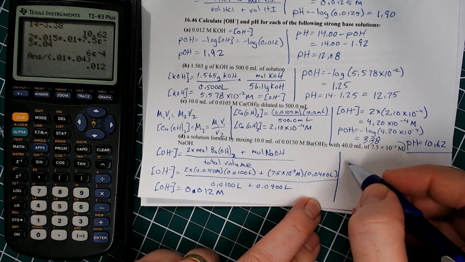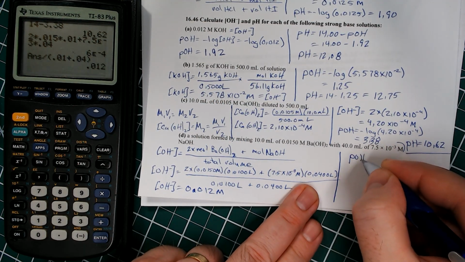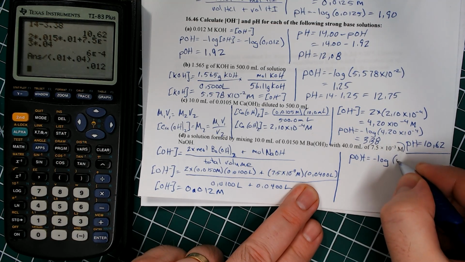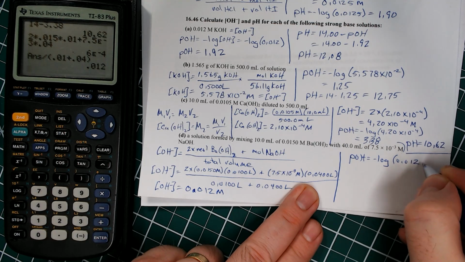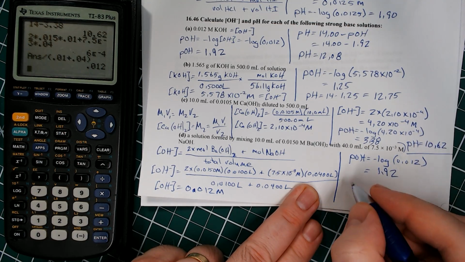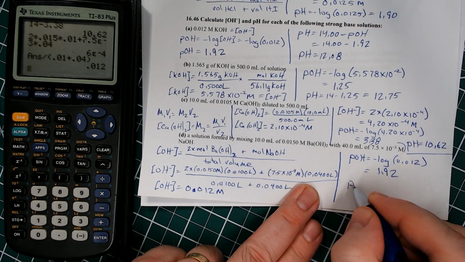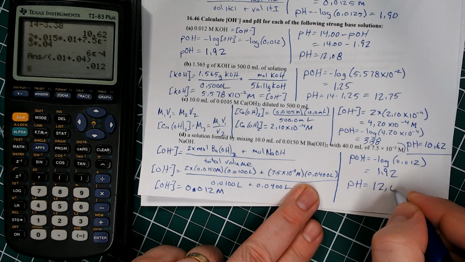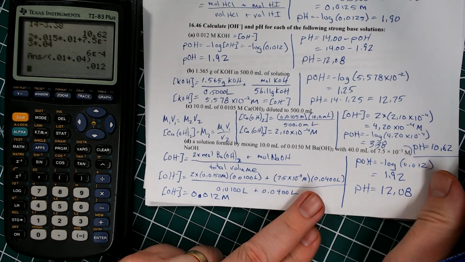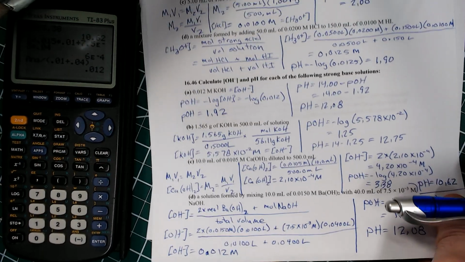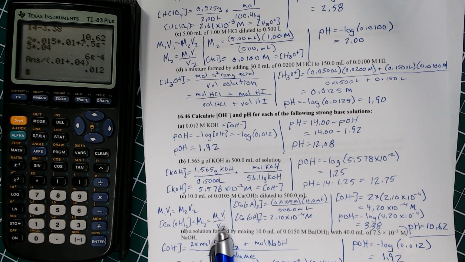But pOH is equal to the negative log of 0.012, which gives us 1.92. And as we calculated a little bit earlier, that gives us a pH of 12.08. All right. So that is our strong base.